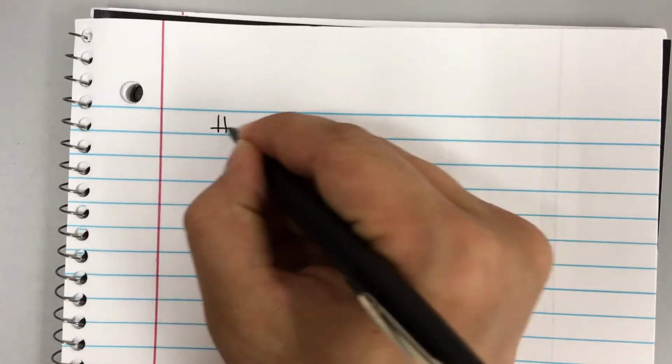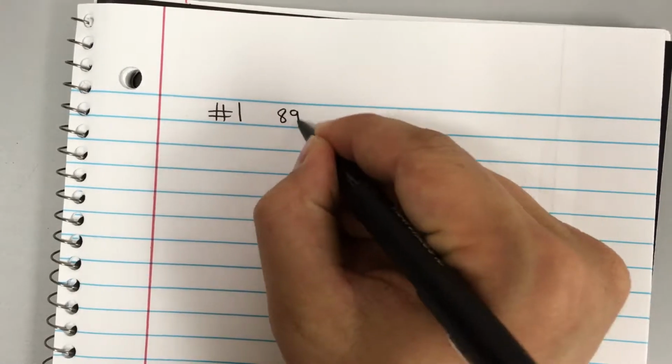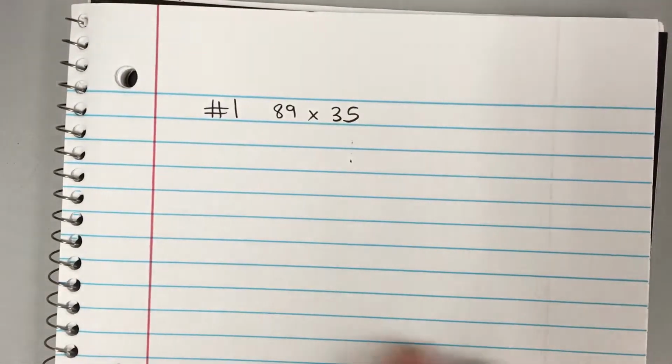So I'm going to use number 1 from our homework as our example. So 89 times 35. Okay, I'm going to solve it on notebook paper. You're welcome to solve it right onto our homework packet.